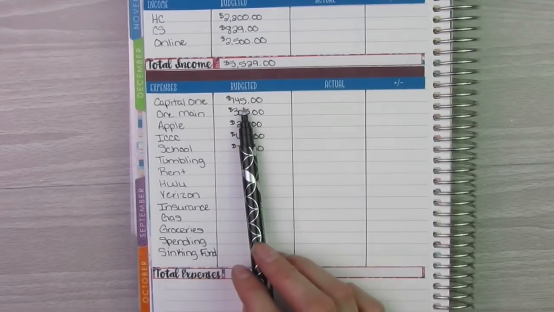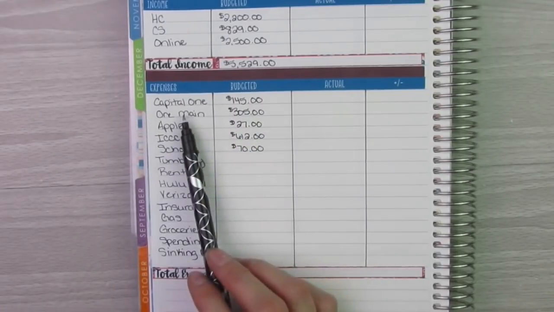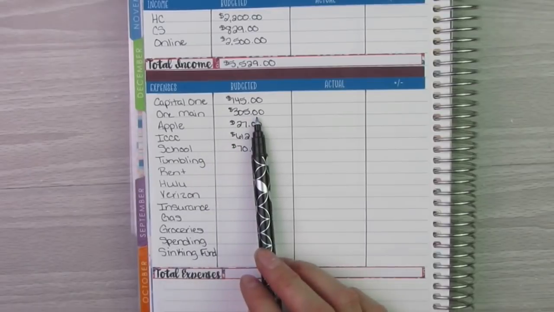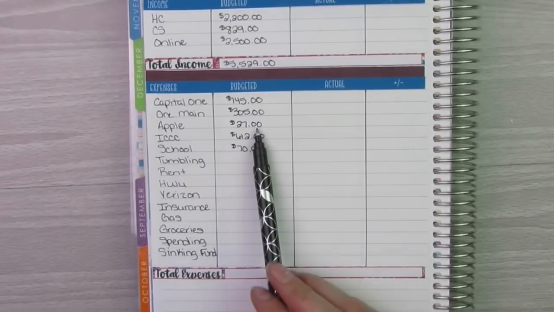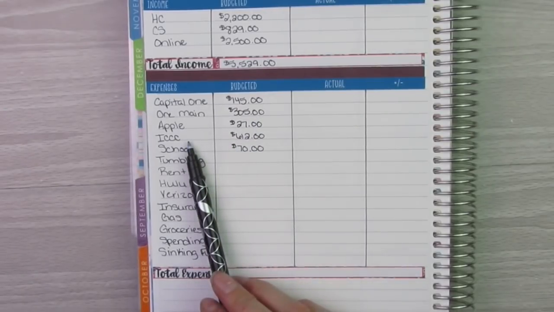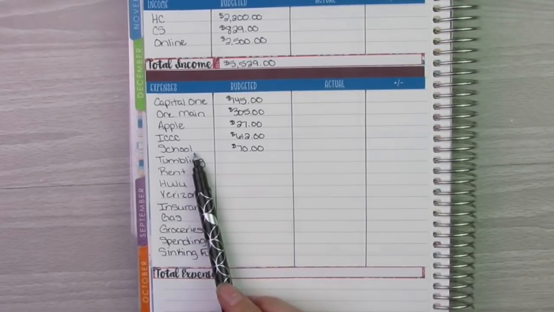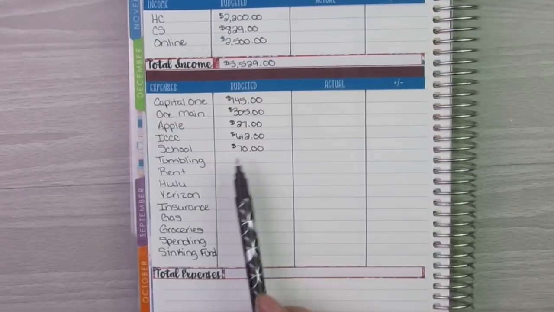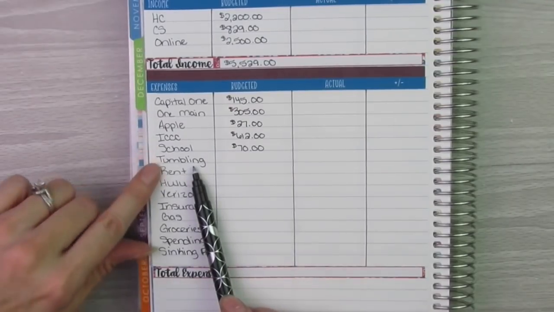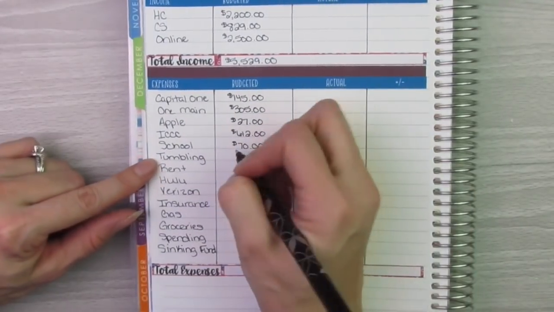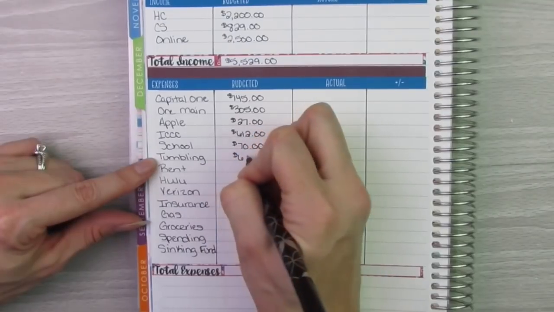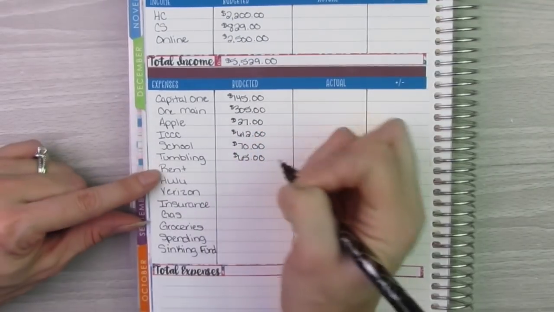So Capital One is $145 for the month. One Main, which is a personal loan, is $305. Apple is $27. My car loan is $612 for the month of December. And my kids' school account is $70. So right now I'm at my daughter's tumbling, which is going to be $65 for December.